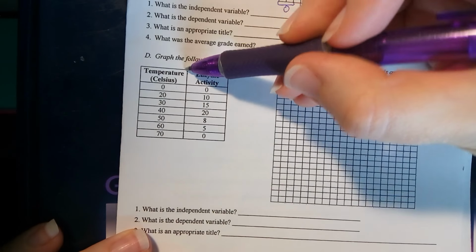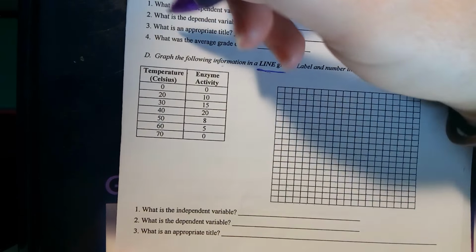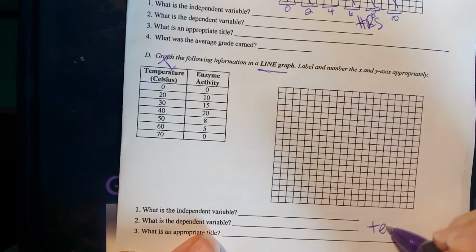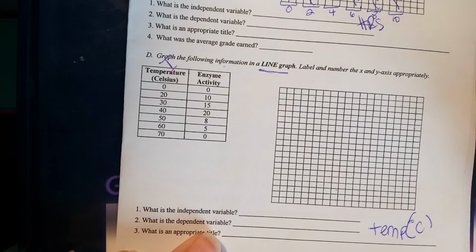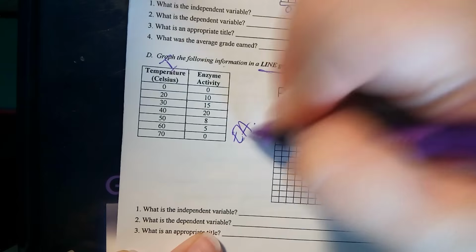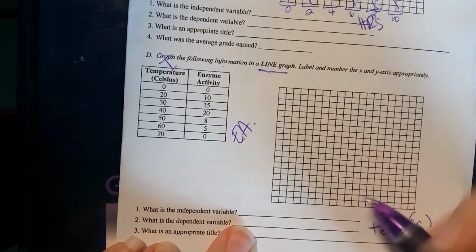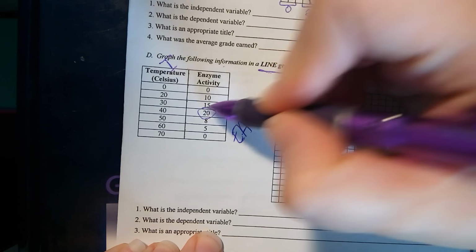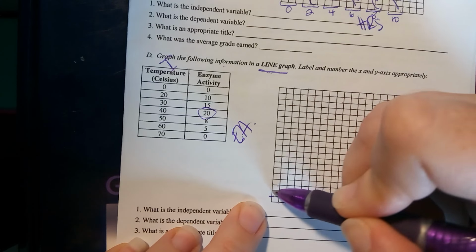We have temperature and enzyme activity. Which of the two do you have control over? I can control the temperature. We're going to put temp down here. Make sure you put it in degrees Celsius. Units are very important. And enzyme activity over there. I'm shorthanding it. Please do not shorthand on yours. We need to set up a ratio. There are 20 boxes. I need to go 20 enzyme units. Therefore, one box would be 1 unit.